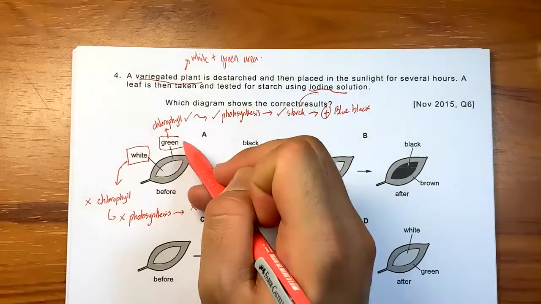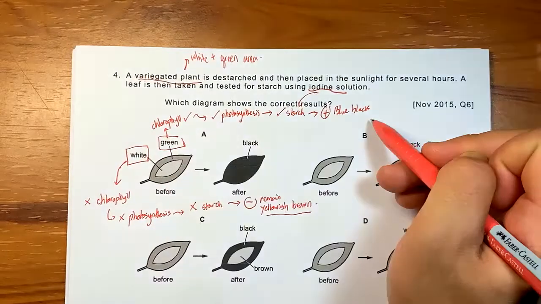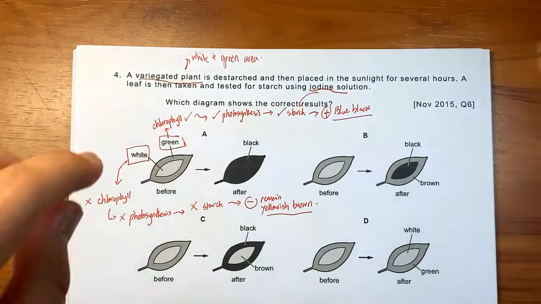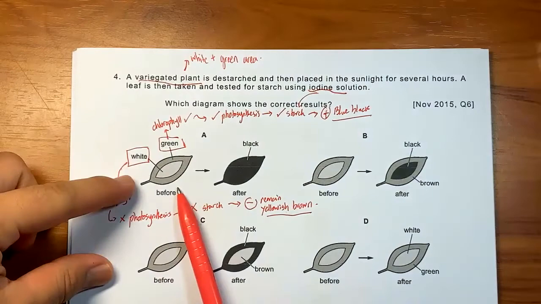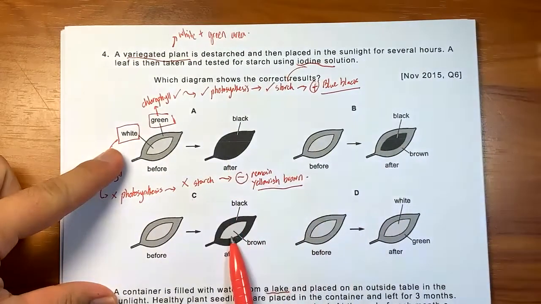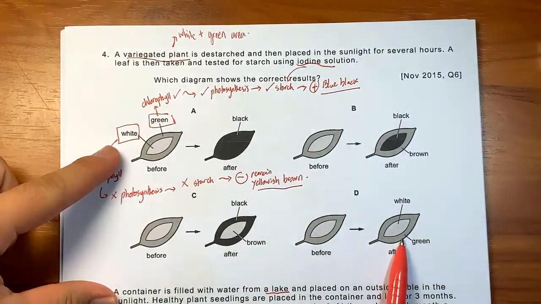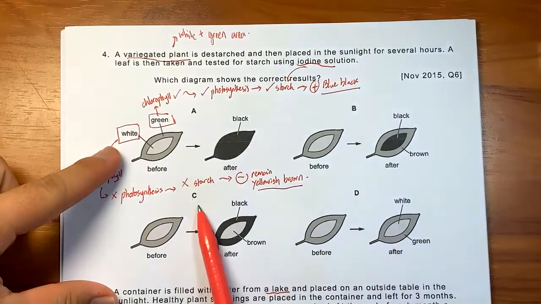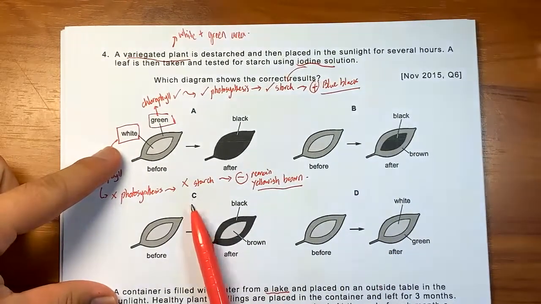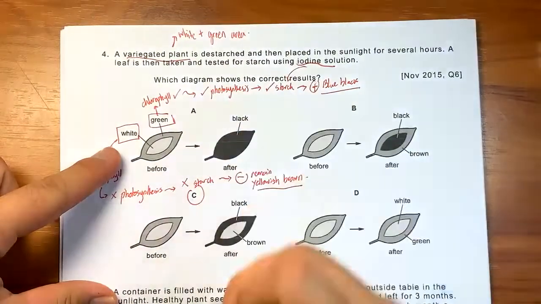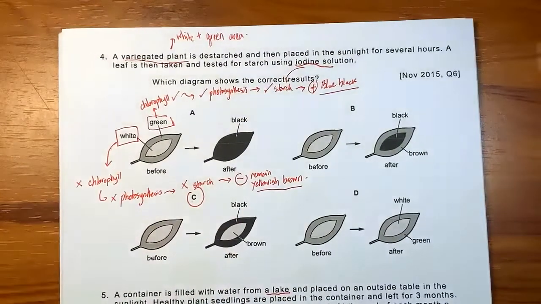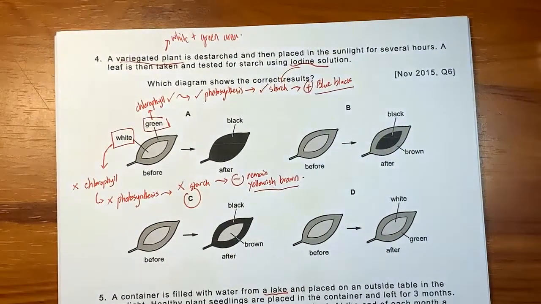All the green, it should turn blue-black. Okay, and obviously, which one would be the answer? If you look, the answer is quite obvious. The answer should actually be C. Okay. Now, next question.